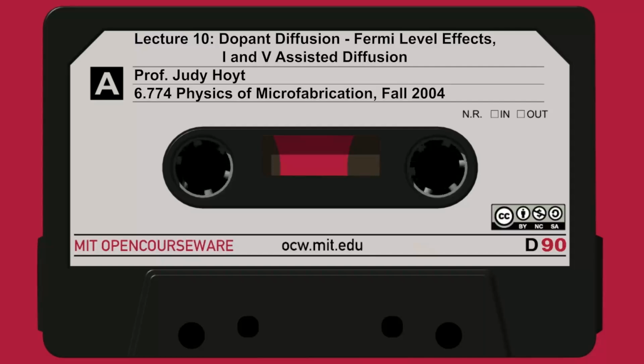You can do something similar with interstitials or interstitialcy-assisted mechanisms. So here I have a chemical equation, dopant A plus an interstitial I forms an AI pair. And, well, how can this assist diffusion? Well, here, again, my pink atom is the dopant. Here's an interstitial. It can come along and kick out the dopant off a lattice site, make it interstitial, and help it get moving that way.